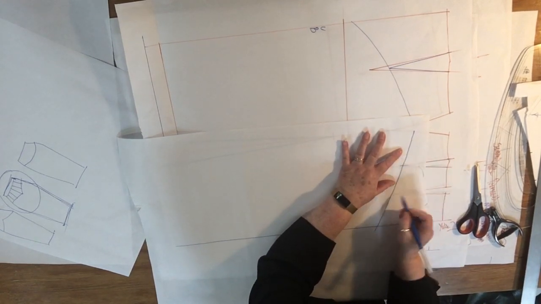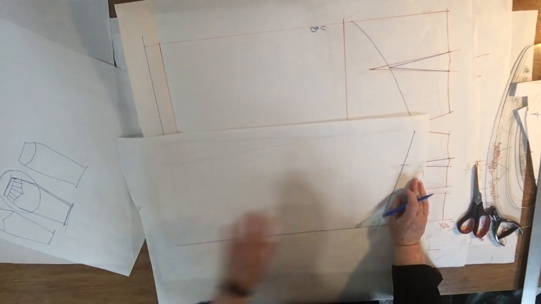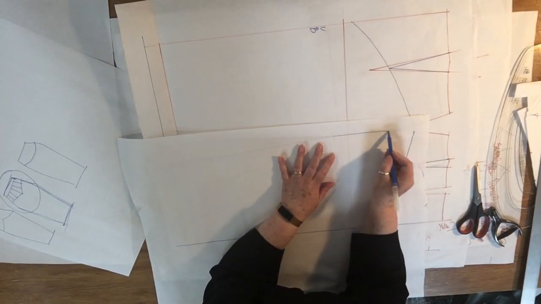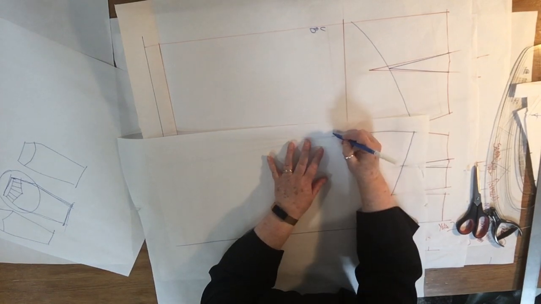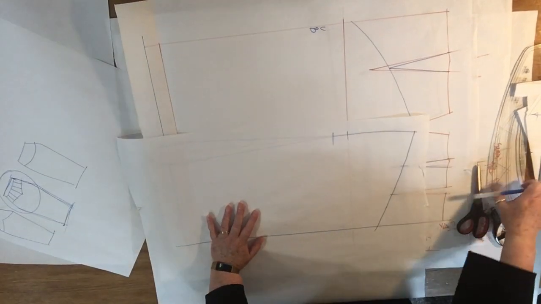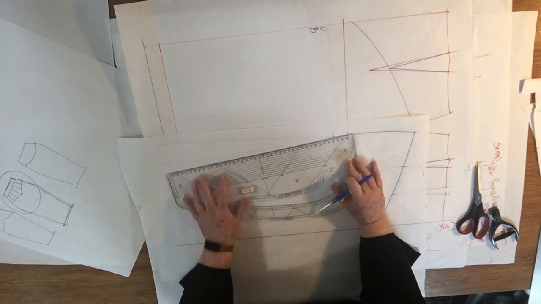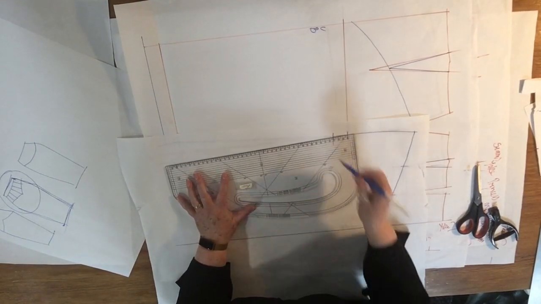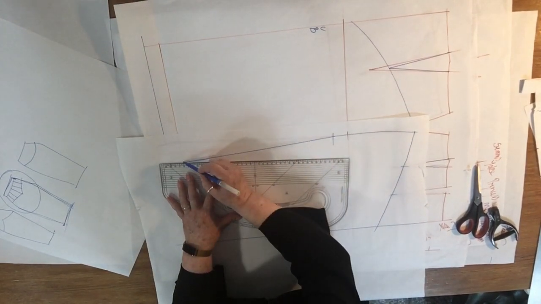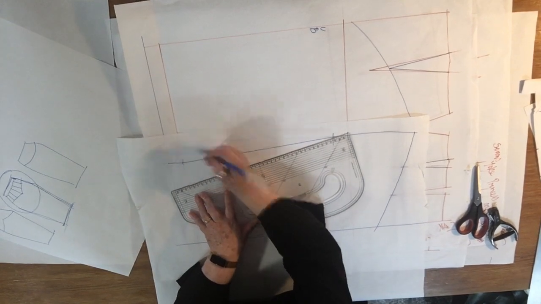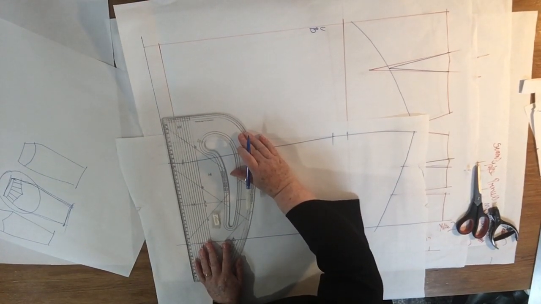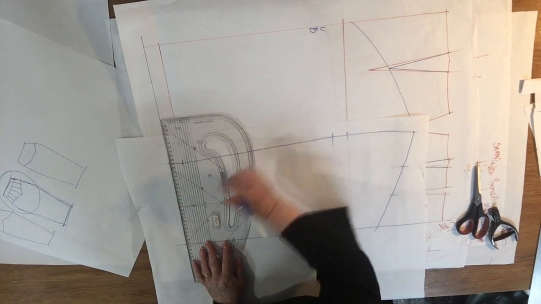I'm going to mark the ends of the darts because those have become our balance marks. I'm going to give us a balance mark to mark the hip line, and I'm giving us a balance mark that in this particular instance marks off where the taper begins. Give me another balance mark where the hem turning begins.